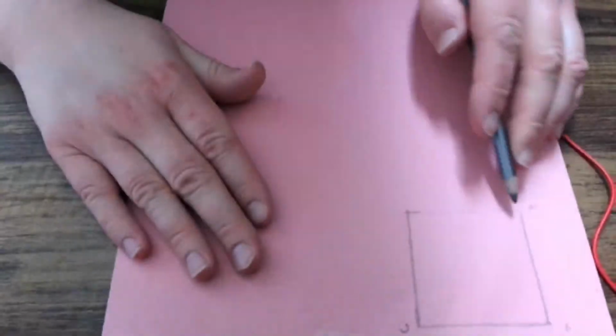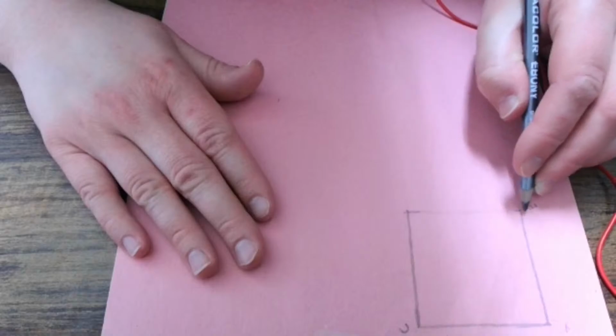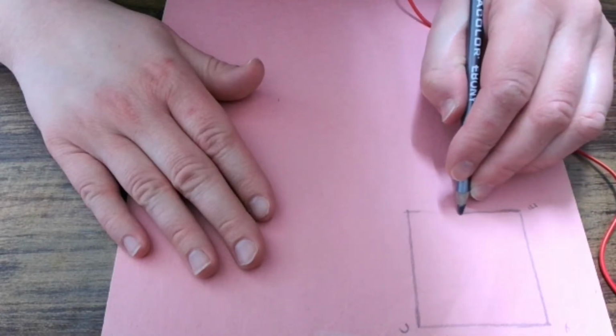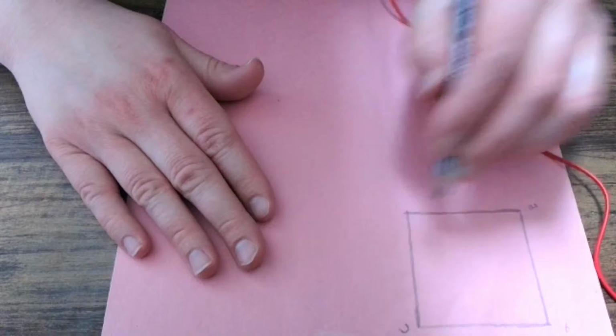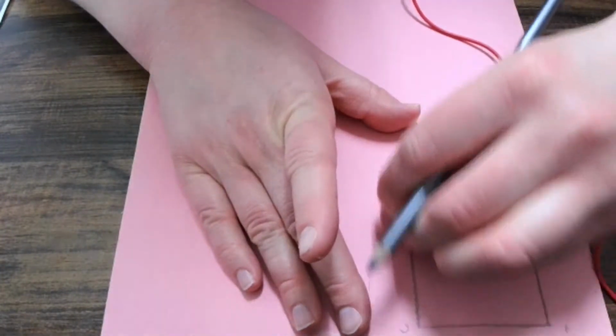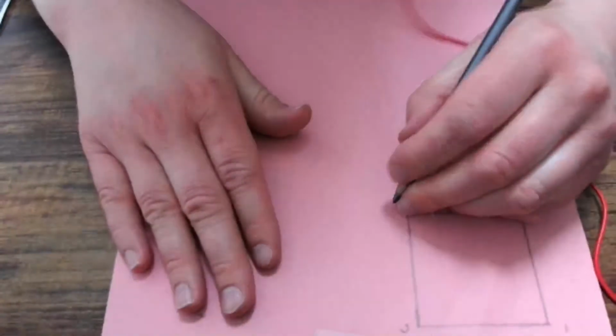Hold on. Extended it for some reason. There we go. Awesome. This is F.